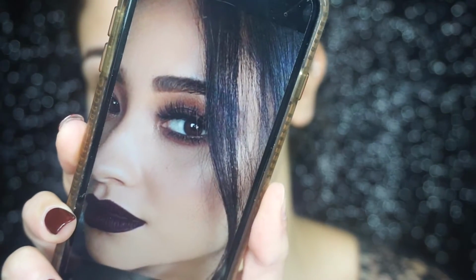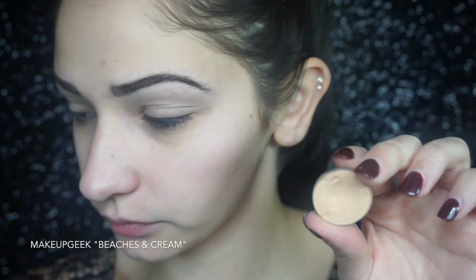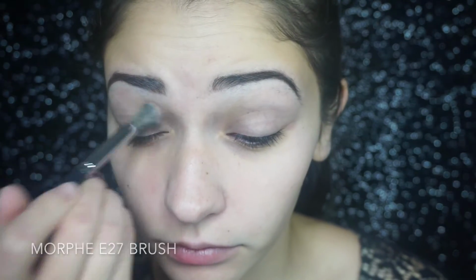Alright guys, so we're going to go ahead and start with the eyes. I'm priming them with my MAC 24 Hour Extended Eye Base, and then I'm going to grab my Makeup Geek shadow in Beaches and Cream, and we're just going to set that pretty much all over the lid, where it is going to be a little bit tacky because of the base.